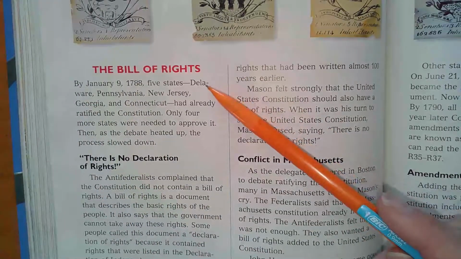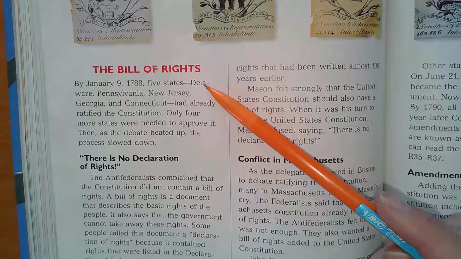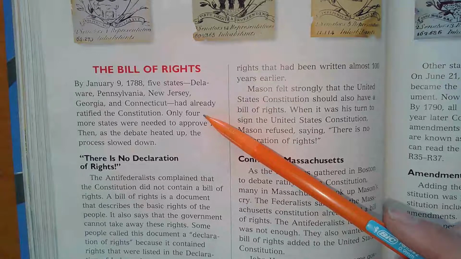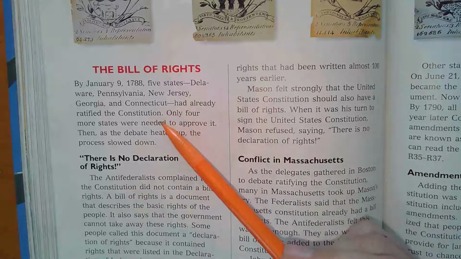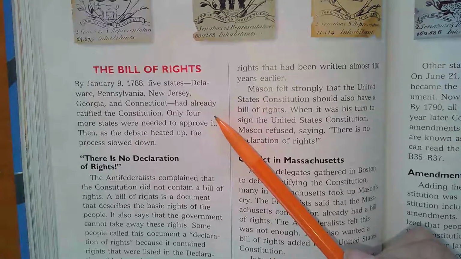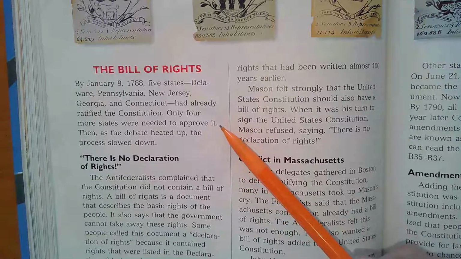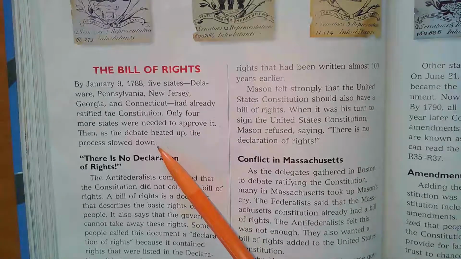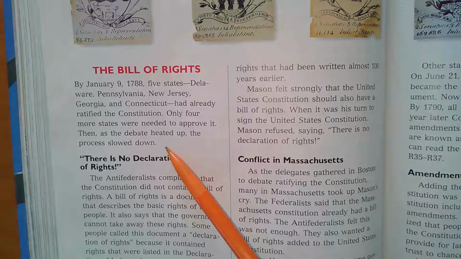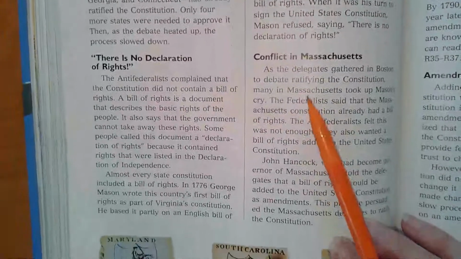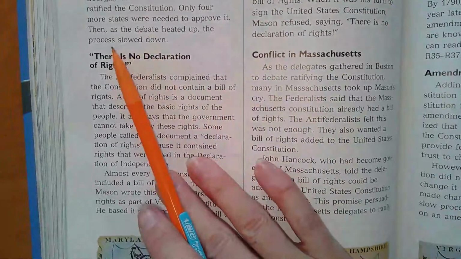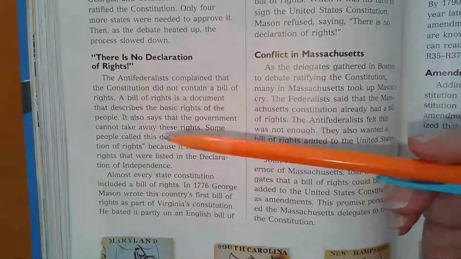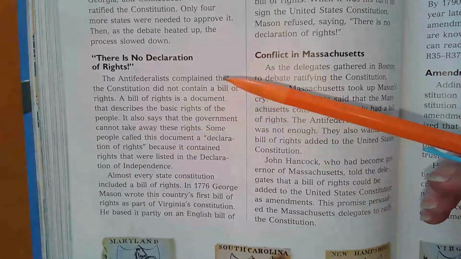By January 9th, 1785, 5 states, Delaware, Pennsylvania, New Jersey, Georgia, and Connecticut, had already ratified the Constitution. That sounds like a step. Only 4 more states were needed to approve it. And that would be the next step. But then, before that step, debate heated up. People started arguing. The process slowed down. So if you're talking about a process, that's another good hint that you're talking about steps, the order something happened. Is that sequence or compare and contrast?